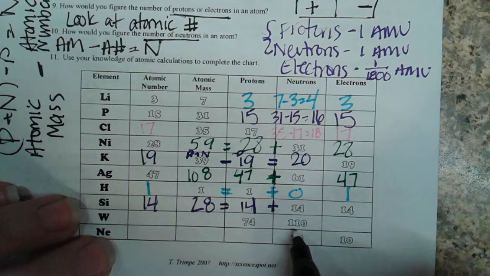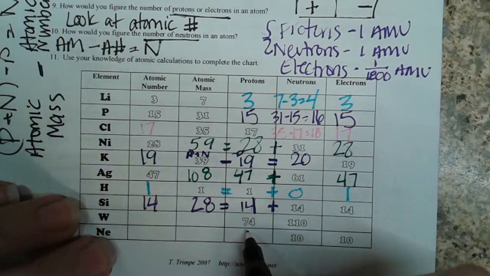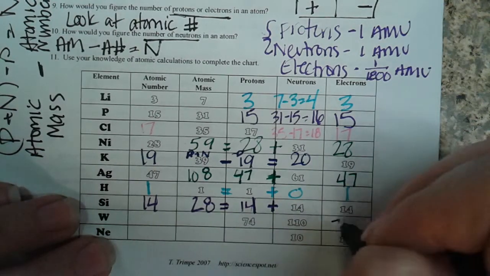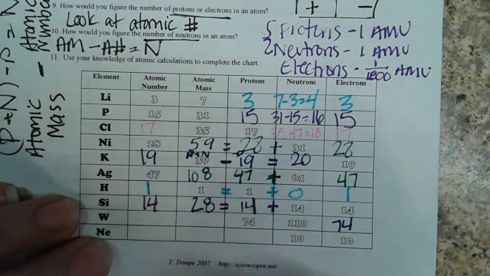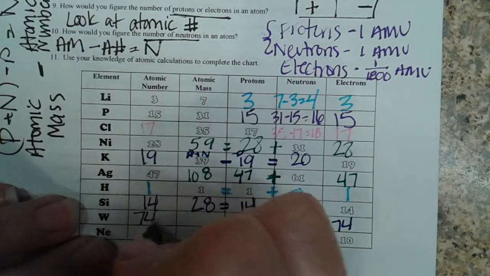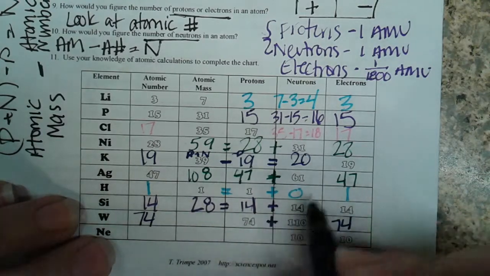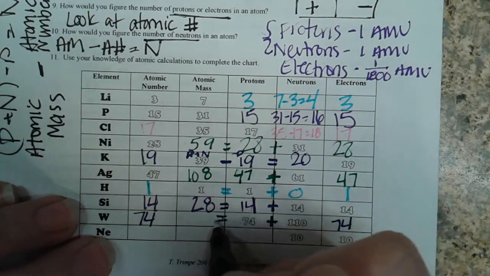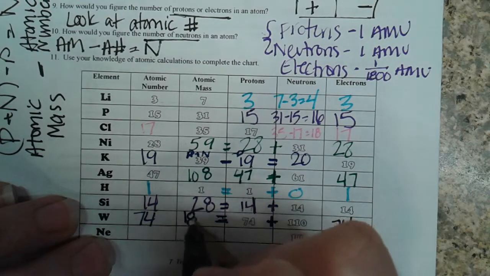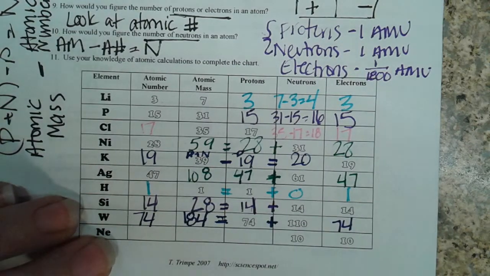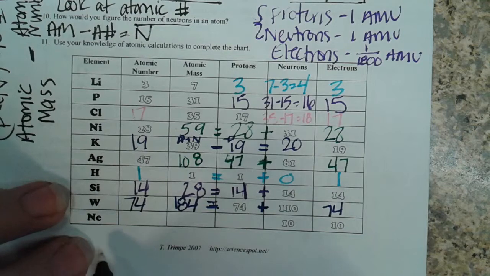W, it has 110 neutrons and 74 protons. If it has 74 protons, I know it has 74 electrons, and the atomic number is also 74. Now to figure out the atomic mass, I have to take the protons plus the neutrons, so it is 184. And finally, Ne.